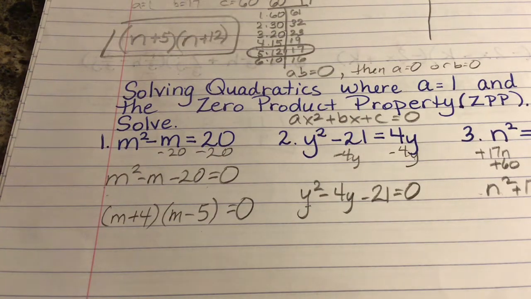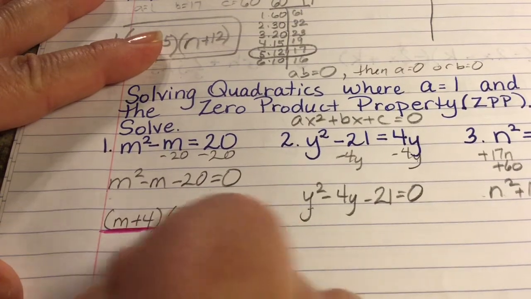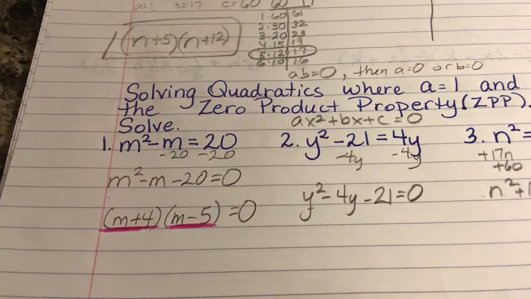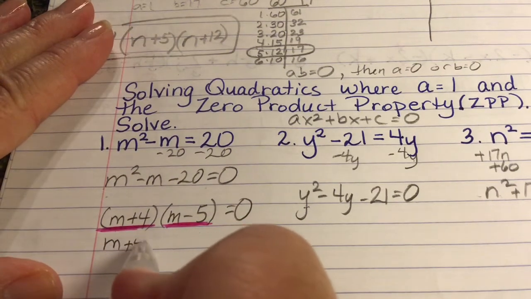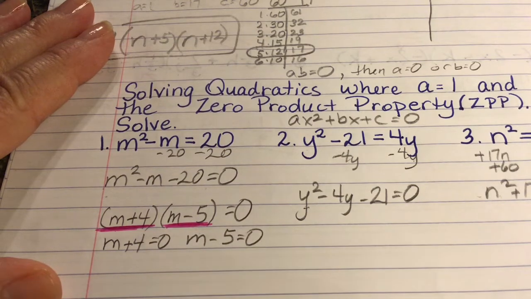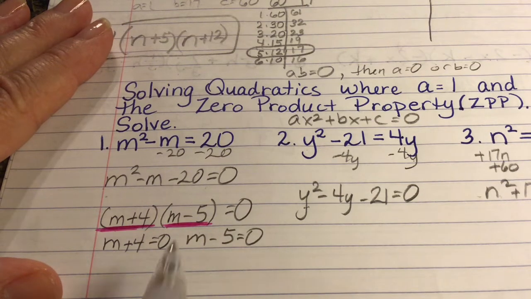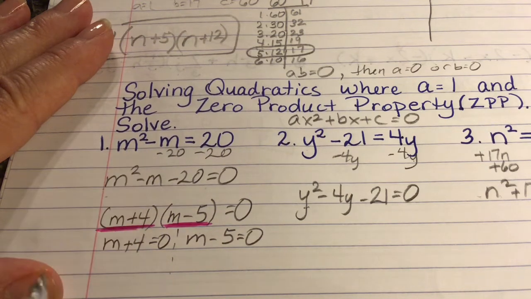What I do is I take each factor. Here's one factor, and here's one factor. And I set them equal to 0. m plus 4 equals 0, m minus 5 equals 0. And then I solve each of these individually, and both of those are my answer. My degree, my largest exponent, tells me how many answers I'm going to have. I'm going to have 2 answers.